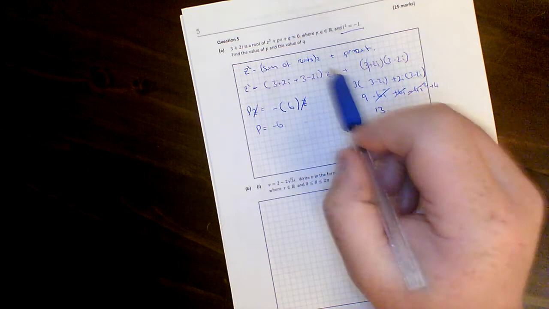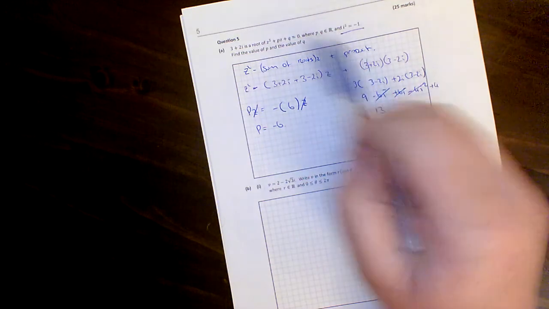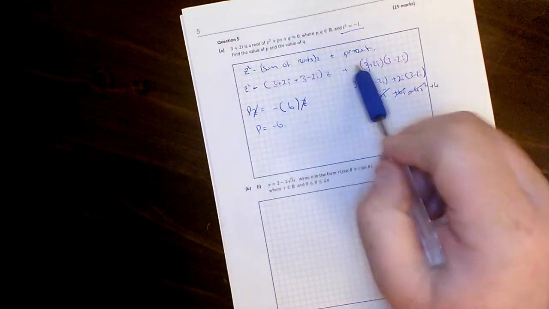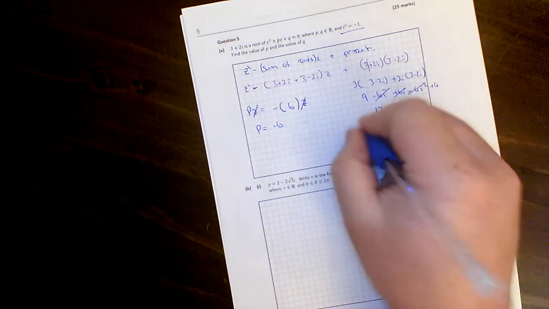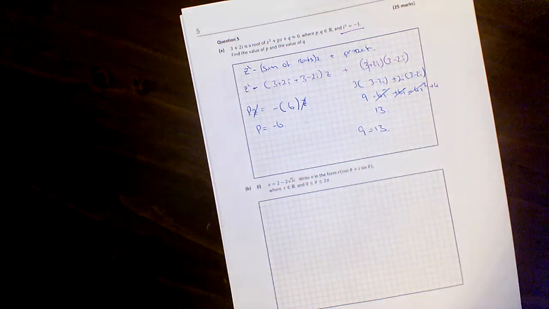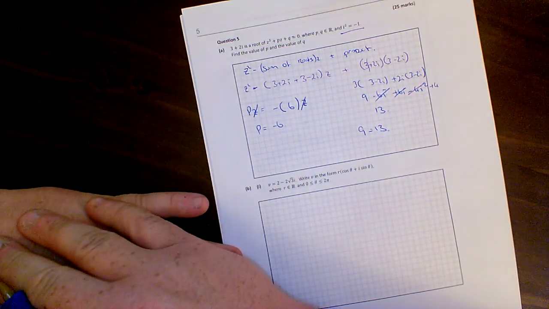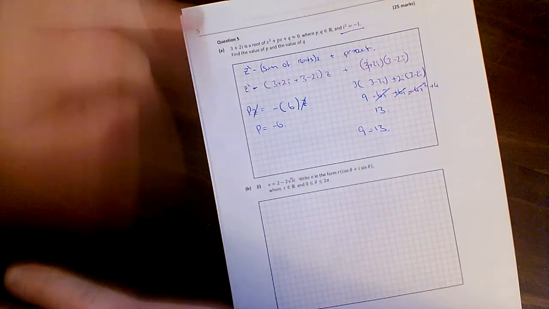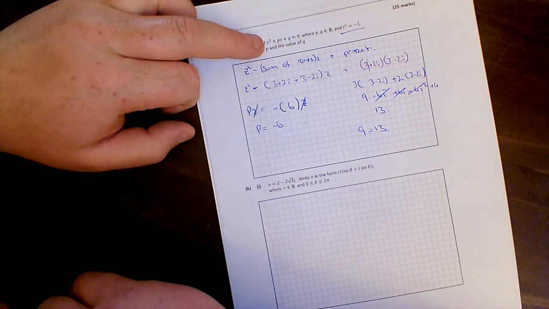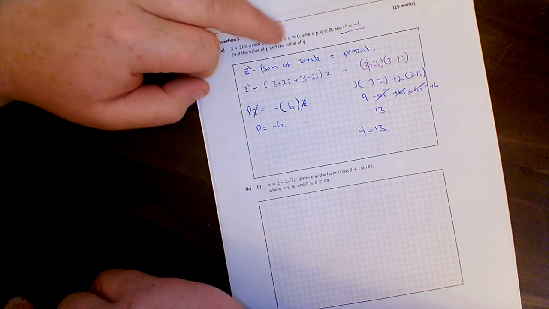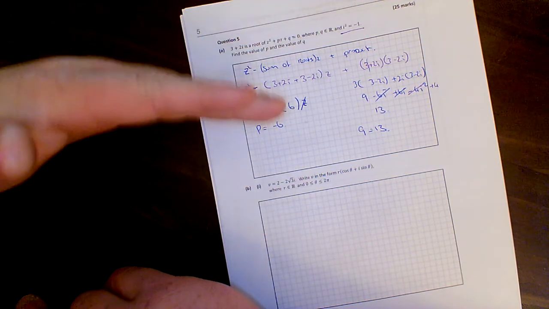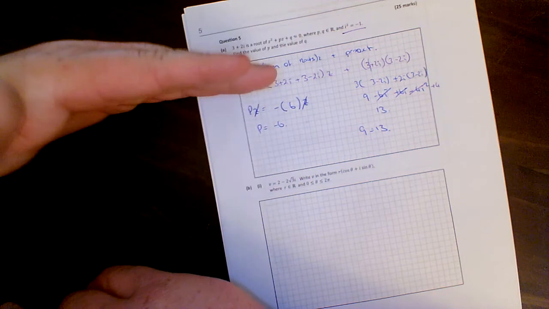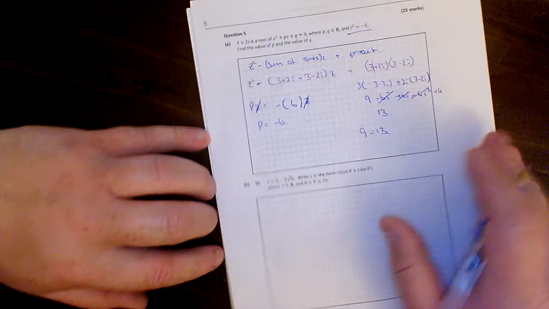Okay, what does that match up to? The plus the product is q. So q is equal to 13. If you didn't like that method, you could of course go down the other method. Sub in 3 plus 2i in bracket squared, plus p bracket 3 plus 2i, plus q. Go as far as you can, multiply out your brackets, and then let the real equal the real, imaginary equal imaginary. That's option 2.